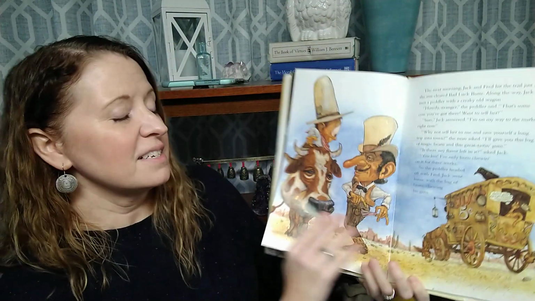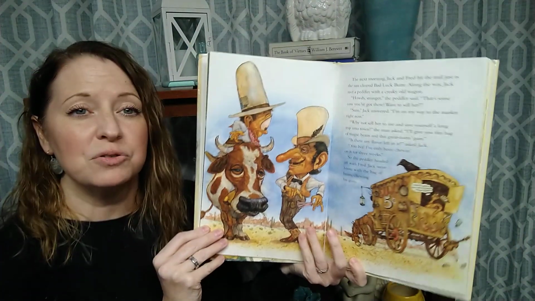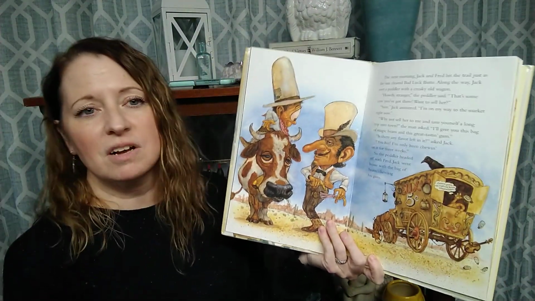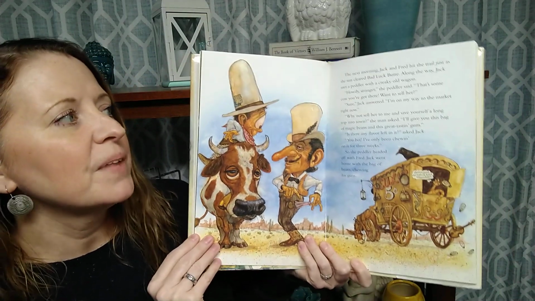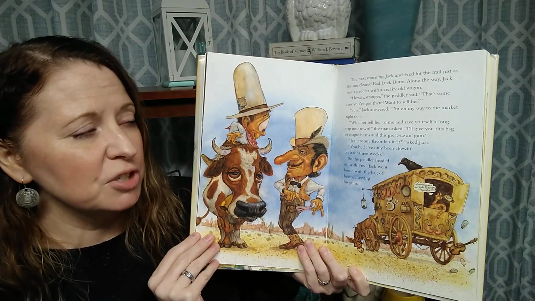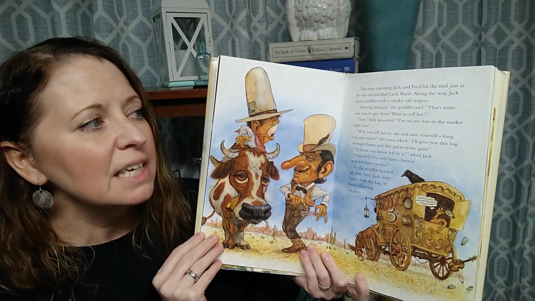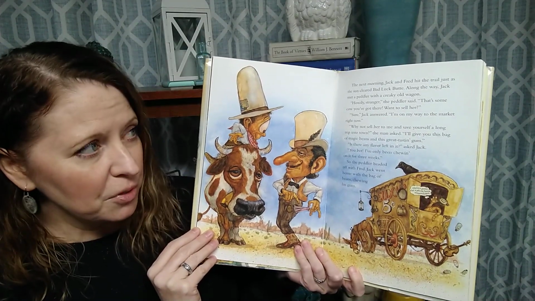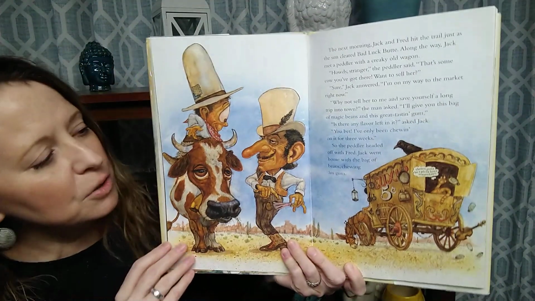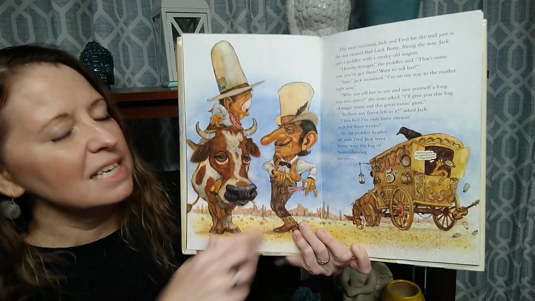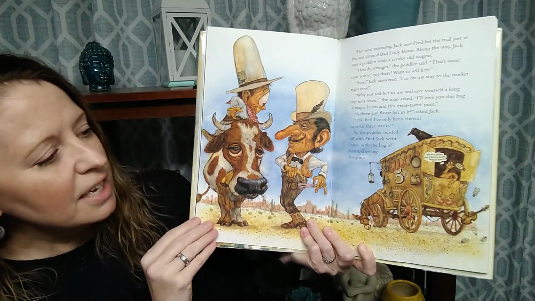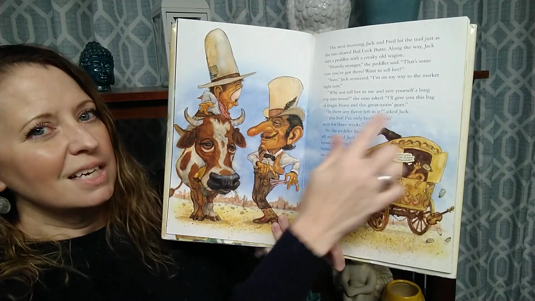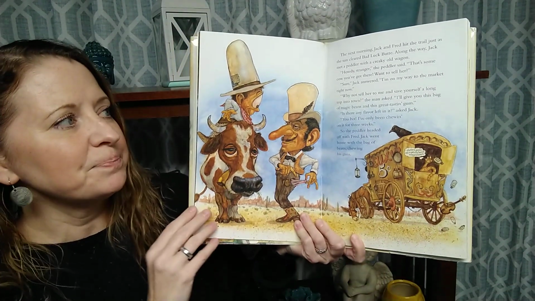All right, so he's got to sell their cow. And that's just like the original story. She said, "We're out of money. You got to go sell the cow. That's all we have left." The next morning, Jack and Fred hit the trail just as the sun cleared Bad Luck Butte. Along the way, Jack met a peddler with a creaky old wagon. So a peddler is like our modern day salesman, right? He is peddling or trying to sell his product, and that would be his vehicle where he's selling everything.